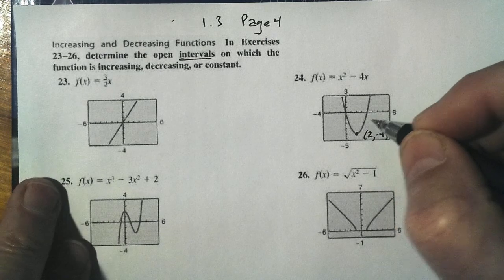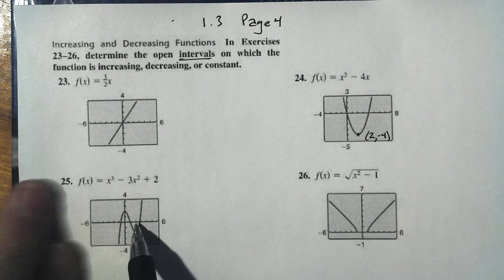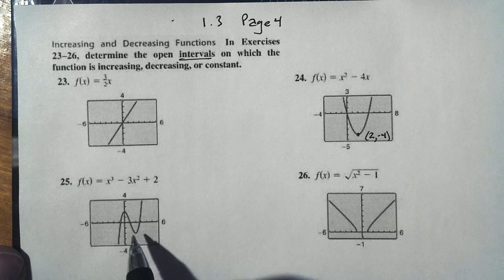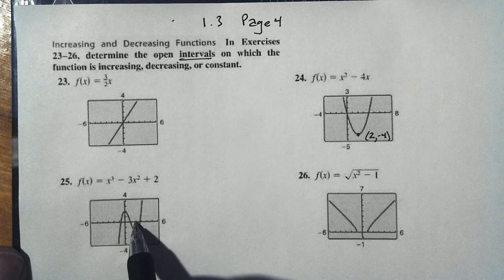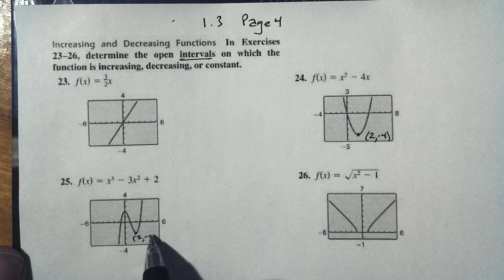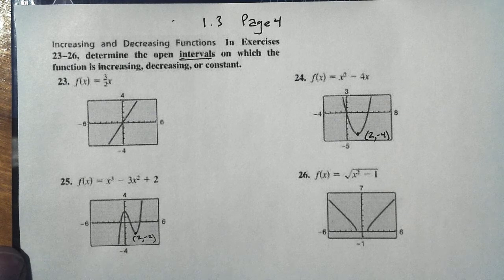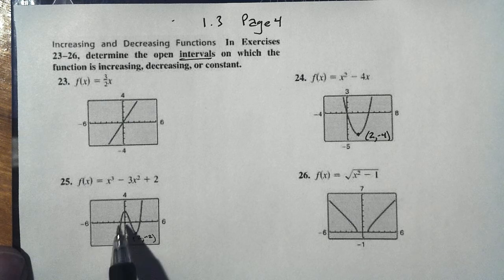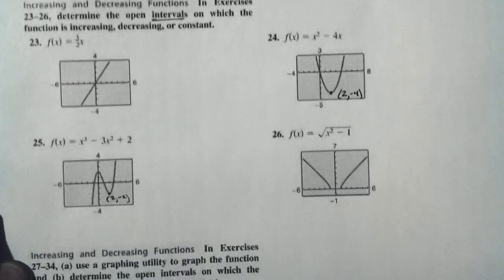So other things to note, for instance, like this point over here on 25, this minimum looks like it's at 2, negative 2. You can assume that's the case. You can assume this one's at 0, 2. That'll be a big player in our answers.